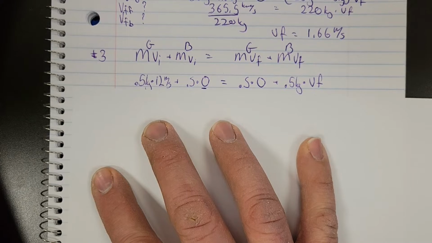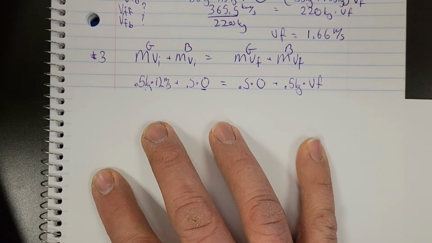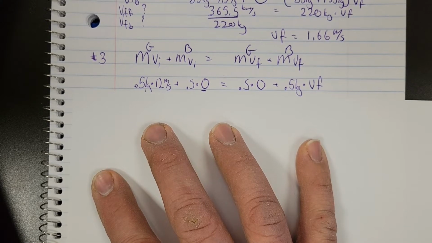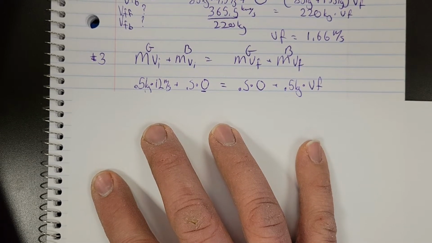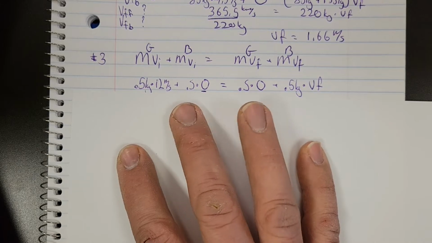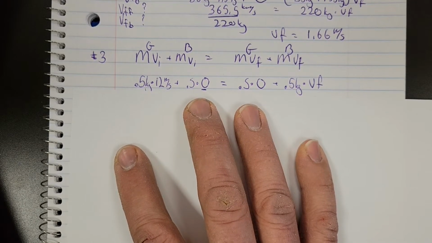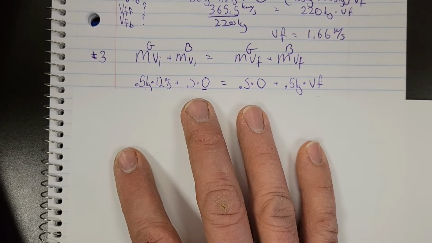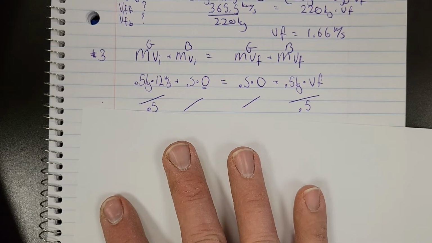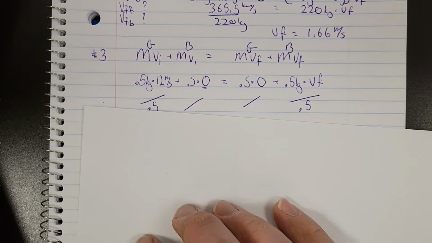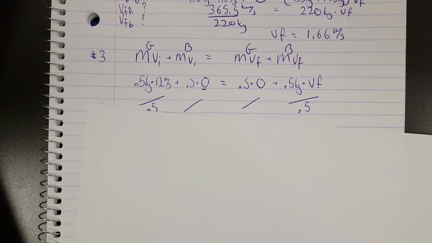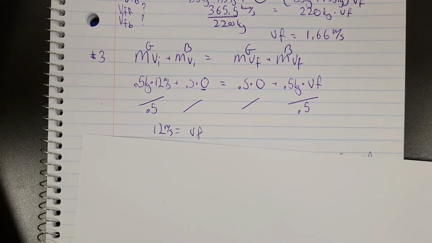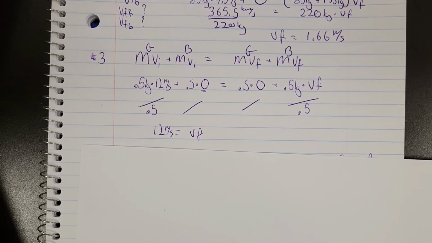To start off, the green ball has a velocity of 12 and the blue ball is stationary. After the collision, the green ball is stationary. How fast is the blue ball? So you can see how these two here, it's the exact same. We don't even have to do math right there. And then we're going to divide by half, right? Half divided by half. Our V final comes out nice and neat at 12 meters per second. So that's a very simplistic problem.